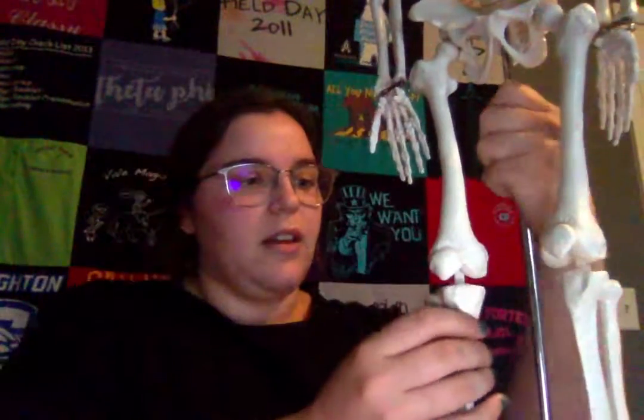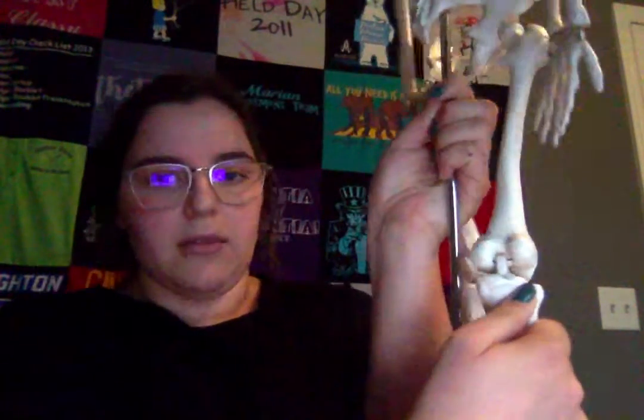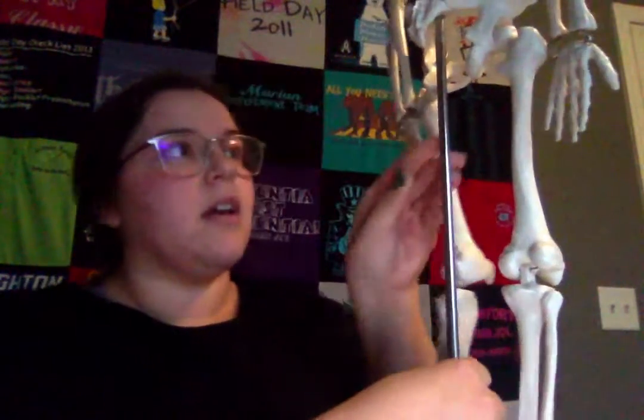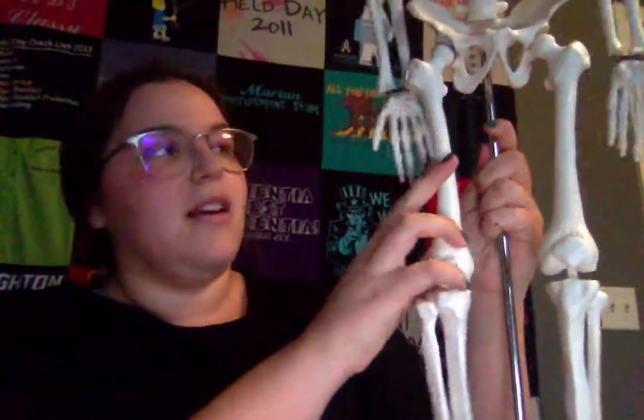The five anatomical landmarks I chose to look at were the head of the femur, which is right here, and then the neck of the femur right here, the greater trochanter, and then the lesser trochanter as well. If I turn him around, this right here is the intercondylar fossa. Those are landmarks to easily tell if this is the femur as opposed to the humerus.